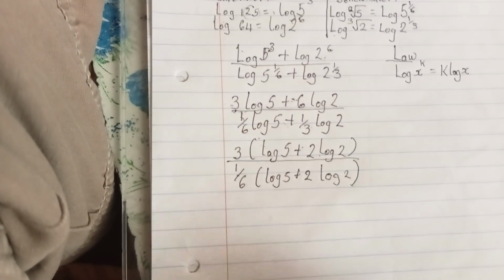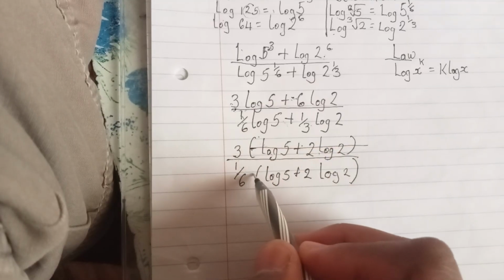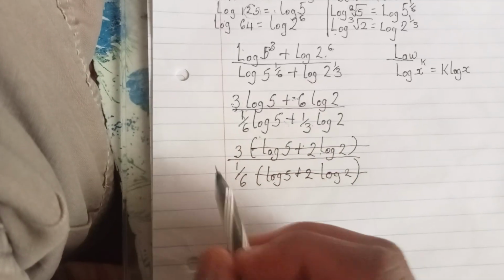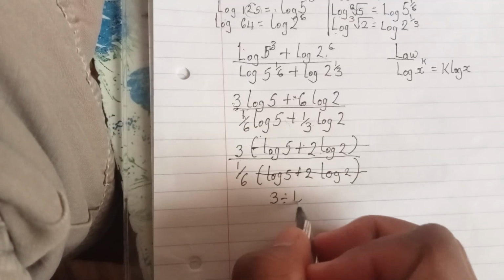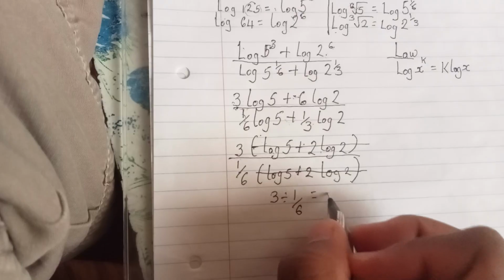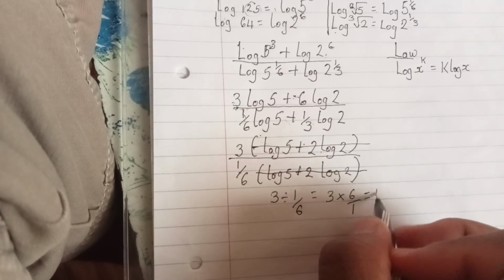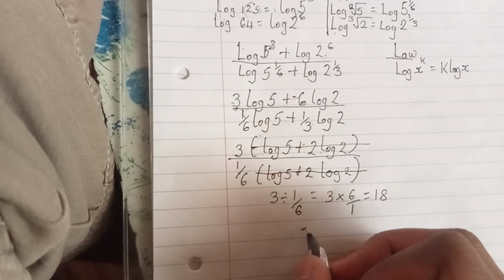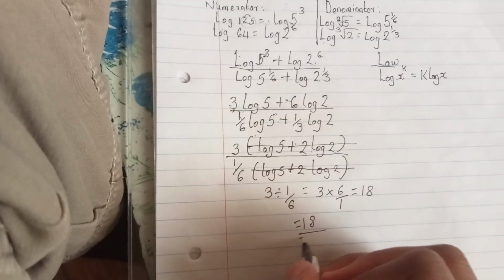Hope we are clear over there. So the values on the top are equal to the values on the bottom, so they cancel together. We remain with 3 divided by 1 over 6, which is the same as 3 times 6 over 1, which is equals to 18. So our answer for this final question is 18.